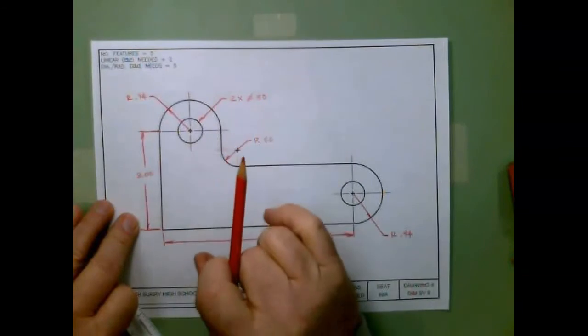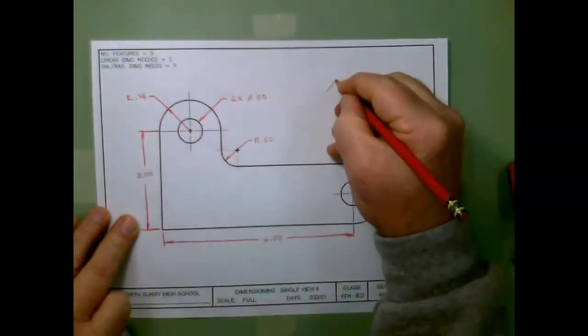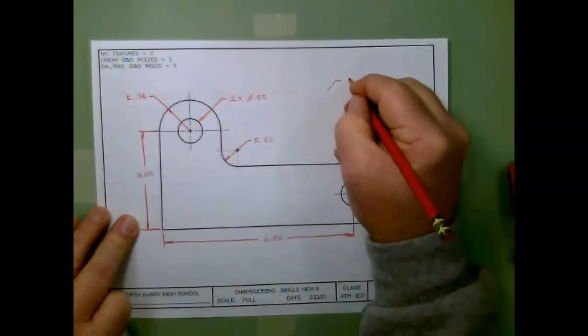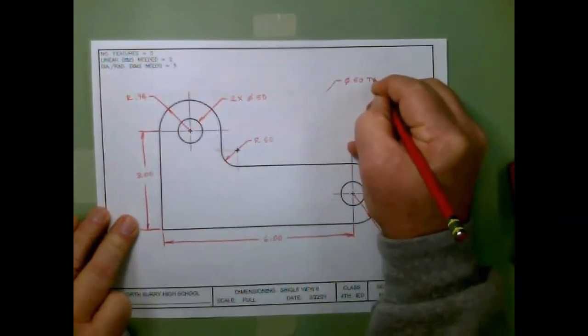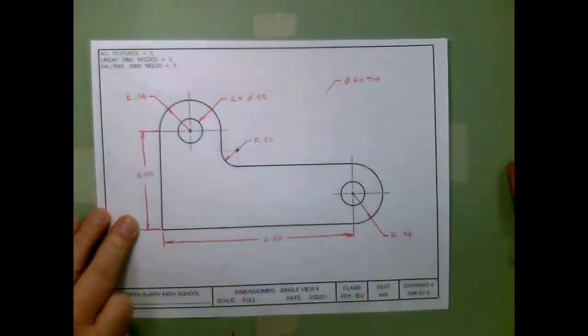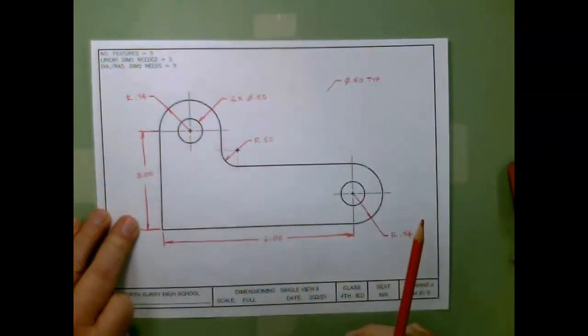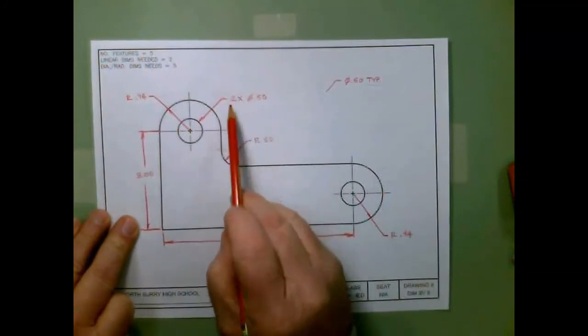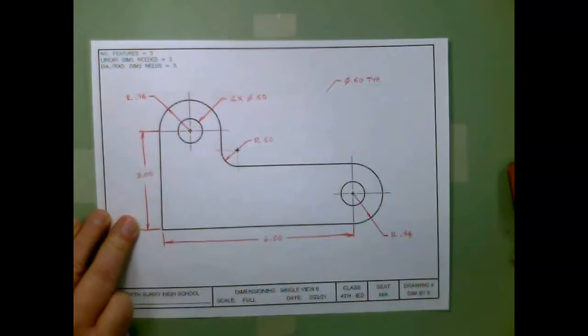The other way we could have written that, that's the way I want you to do this one, by the way. But the other way we could have written that is our leader could have come up, we could have had our shoulder out there. We could have had diameter 0.50, and we could have come back here behind it and did TYP period. Typical. That means they're the same. Okay. Quantity is always good. Typical will work if it's a real simple drawing. Okay. But this is the way we're going to do this one.